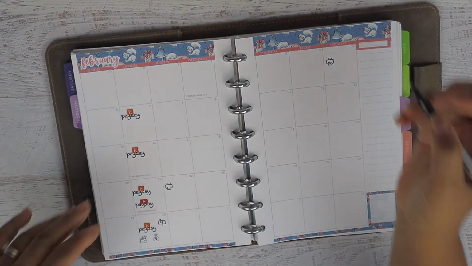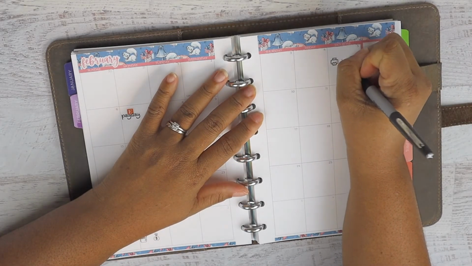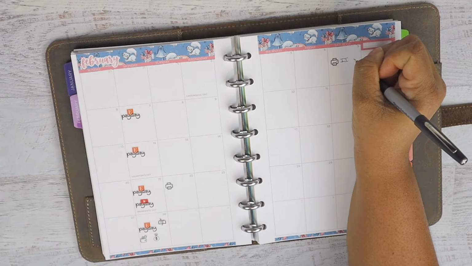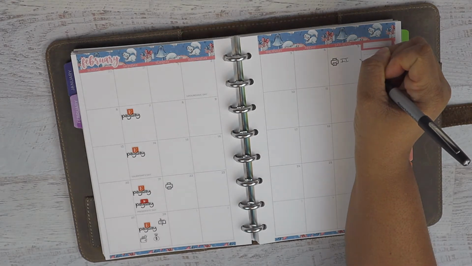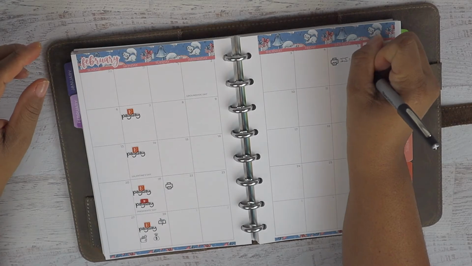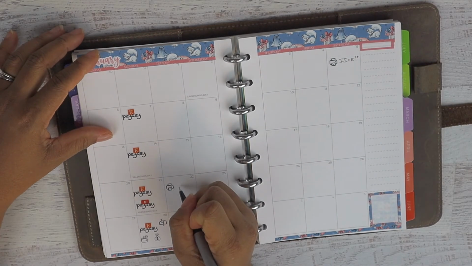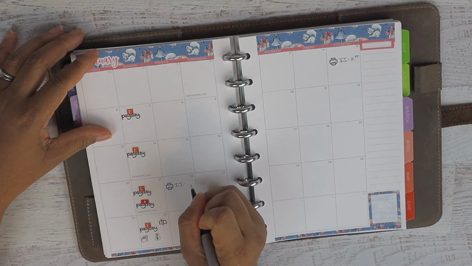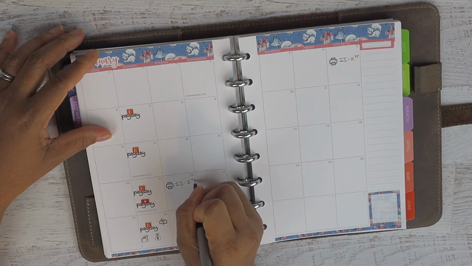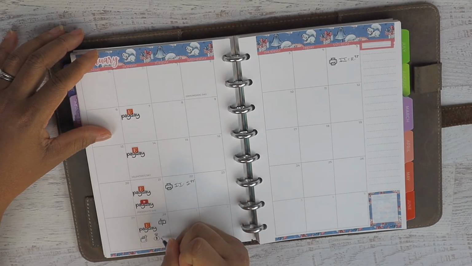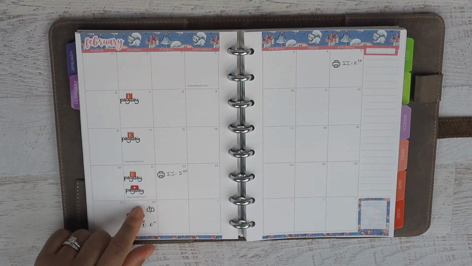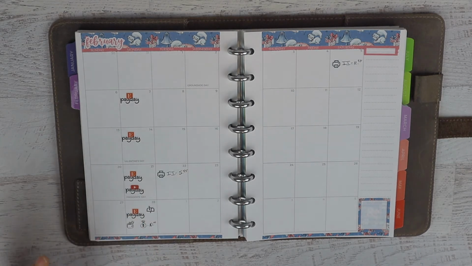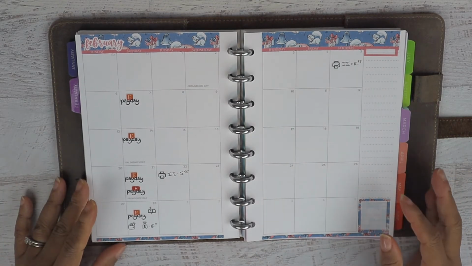Now I'll go ahead and write in what this is. So this here is going to be $12.95. And then this one here should be the $5.95. And that's a fee, and this is $10. I'll leave the P.O. box renewal because I'm not really sure what it's going to be this year. Everything has gone up, so who knows what it'll truly be. So that is really it for the February spread, guys.